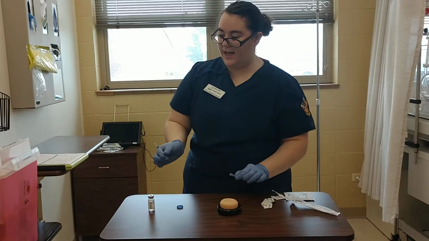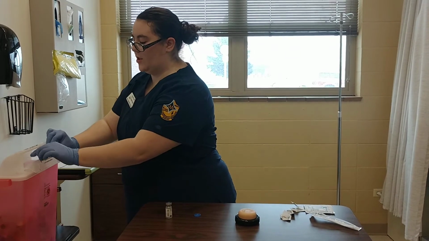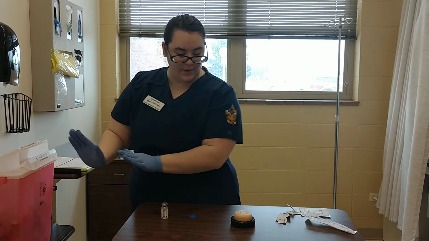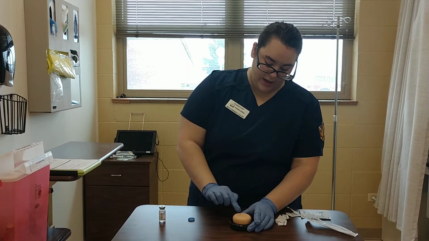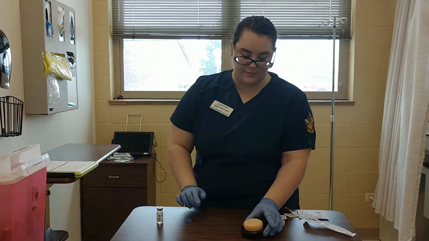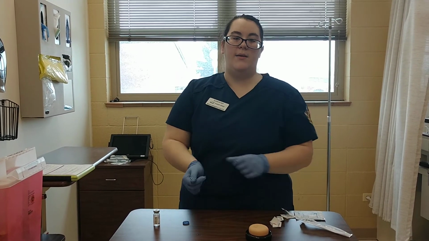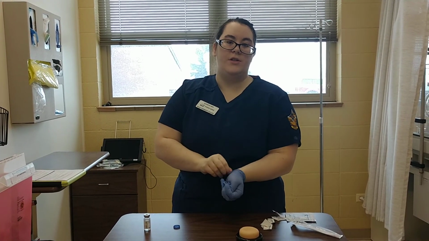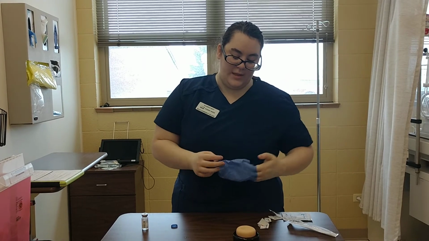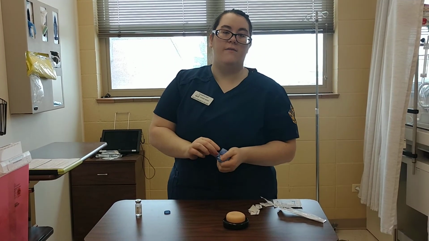I am not going to recap the needle. I'm going to put it directly into the sharps container. And I'm going to draw with a pen a 1-inch circle around the wheal. And I'm going to document in the MAR and the nurse's note the time, date, and location of the injection.